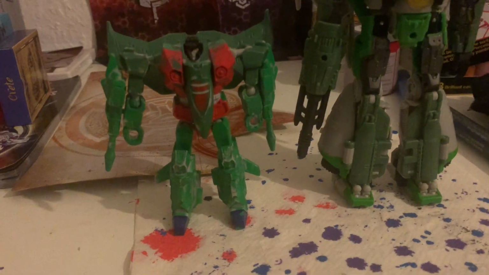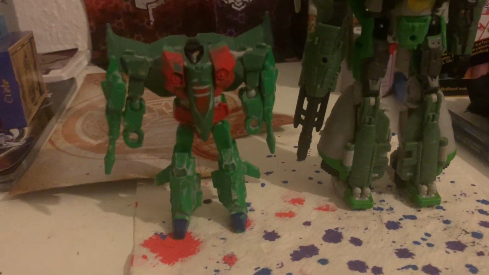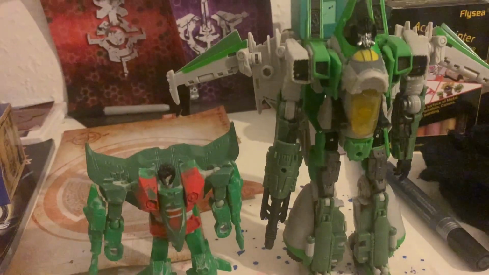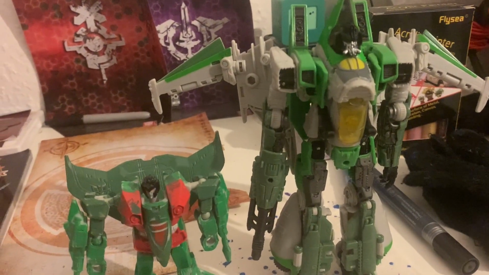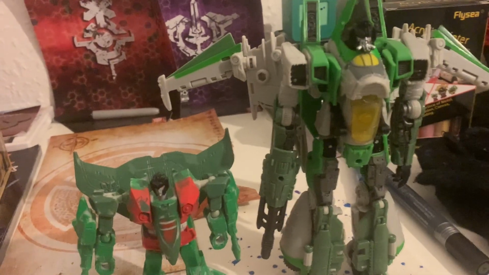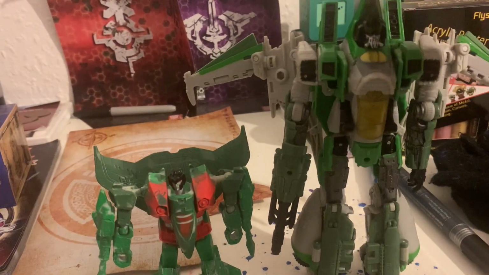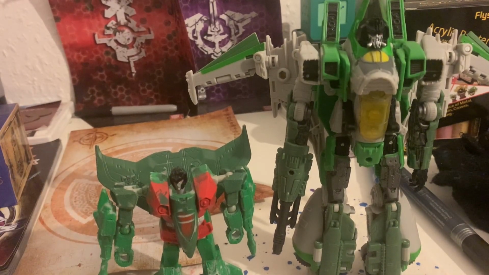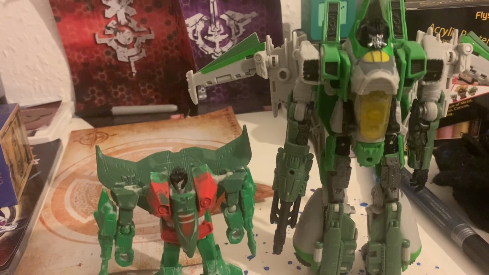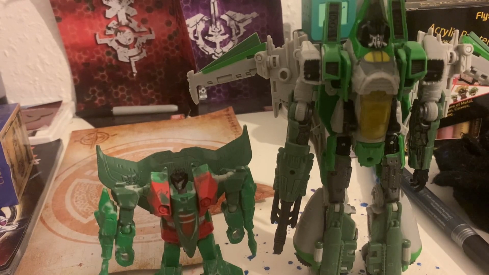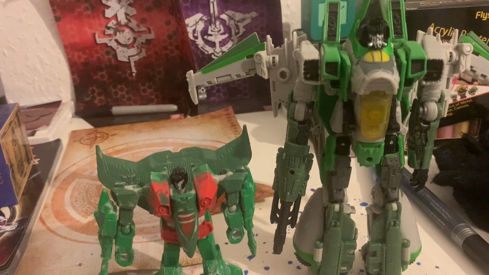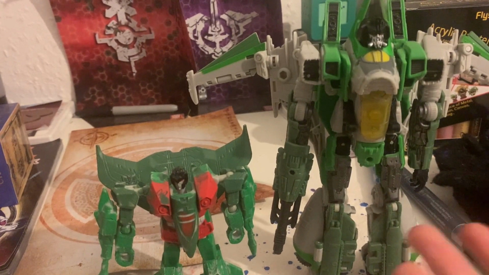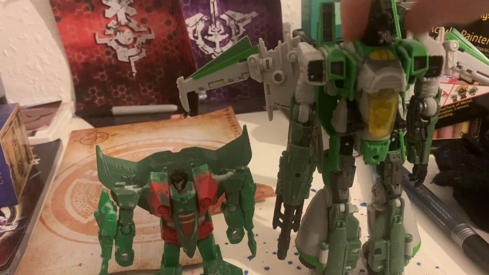Okay, I need to bring the camera up a little bit. Here he is compared next to Studio Series Bumblebee movie Thrust, or in my universe, he's Acid Storm because he's a Green Seeker. In my universe, Thrust is his burgundy color. So, yeah. I might shave down that cone, though, because I don't think that matters to the transformation. So, I might do that at some point. But here he is compared next to his new replacement, I guess.